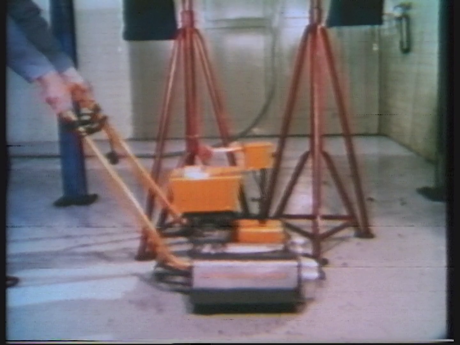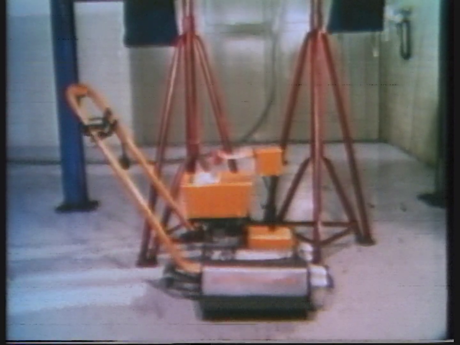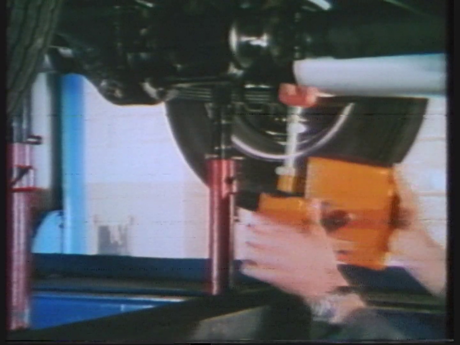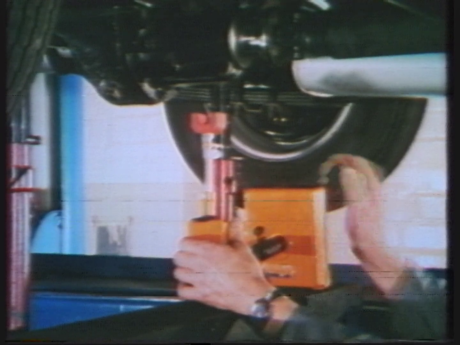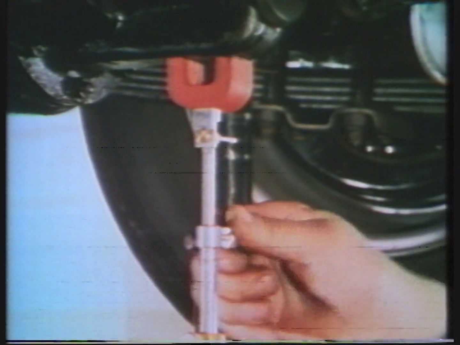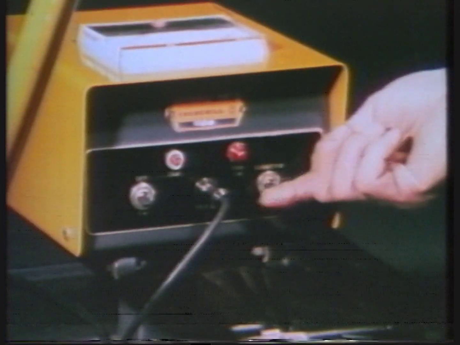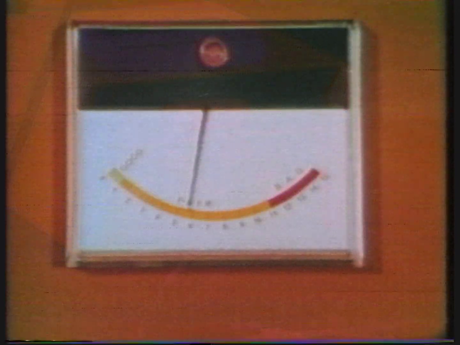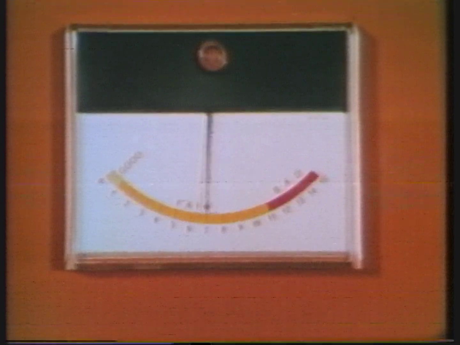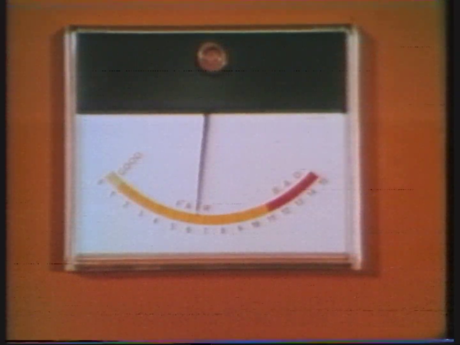Check balance first. Support the rear axle in its normal running attitude. A 4-post lift is the most convenient location. The pickup of the balancer is set up under the nose of the pinion housing. With the balancer set to high sensitivity, the driver should select top gear and gradually accelerate to obtain peak reading on the balancer's meter. The operator should tell the driver when this has been obtained.